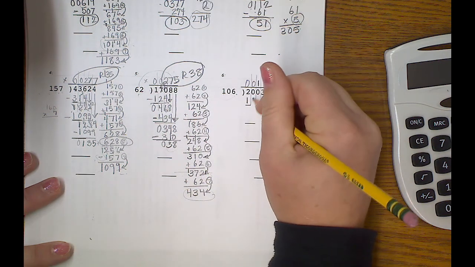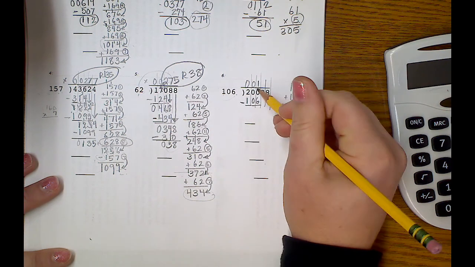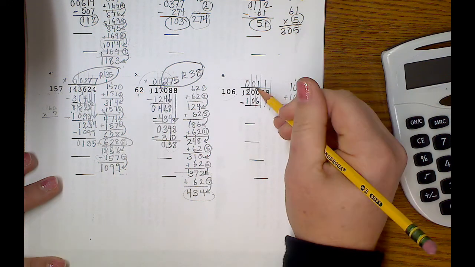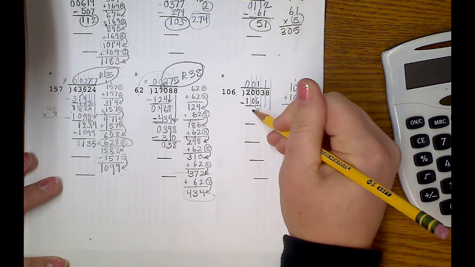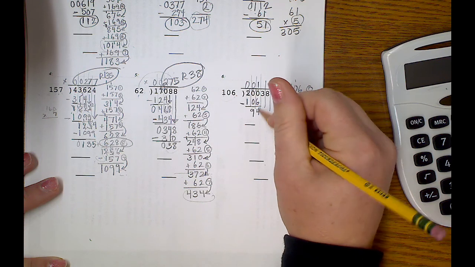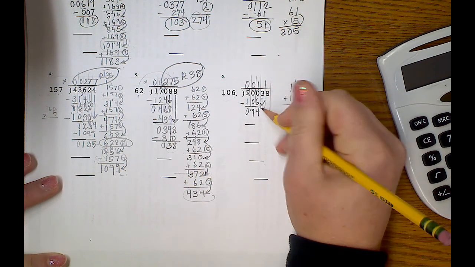For 106. Which means this next number, when we subtract it, it's going to be fairly big. So we have to put a 1, a 9, and a 10. 10 take away 6 is 4. 9 take away nothing is 9. And 100 take away 100 is nothing. So we can put our 0 there. Now we're going to bring down our 3.